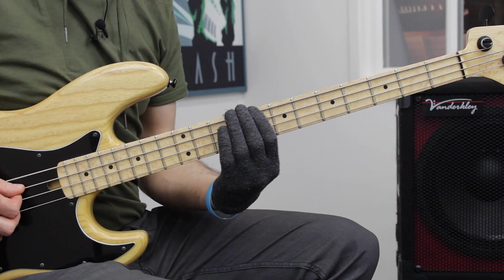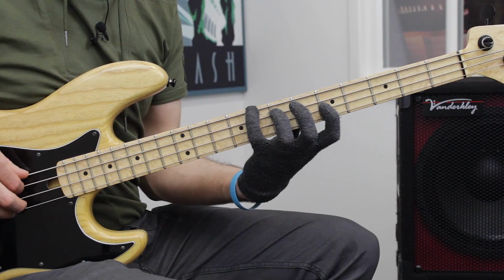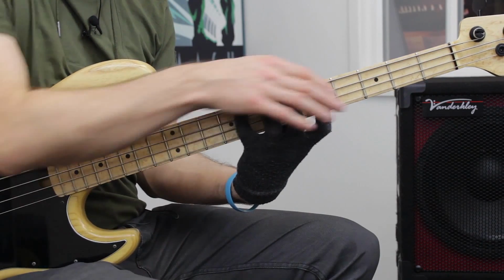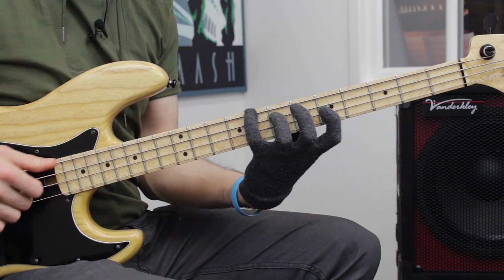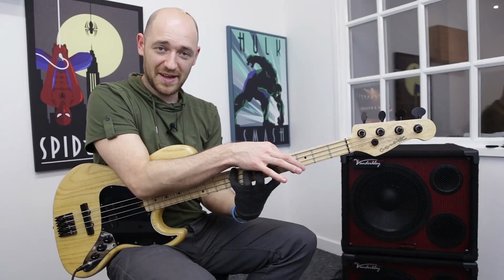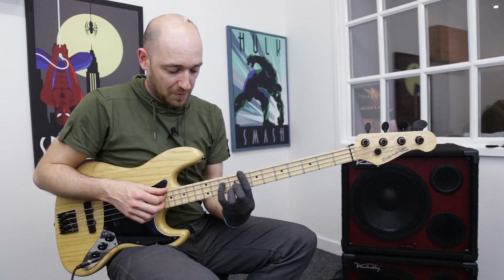Root, 3rd, 5th, 7. Could play it like that. Again, you'll hear that sounds incredibly muddy. How else could we play it? We could play it like this.